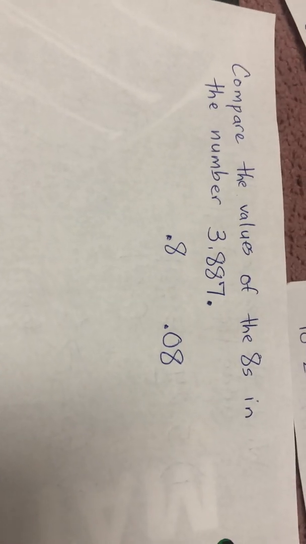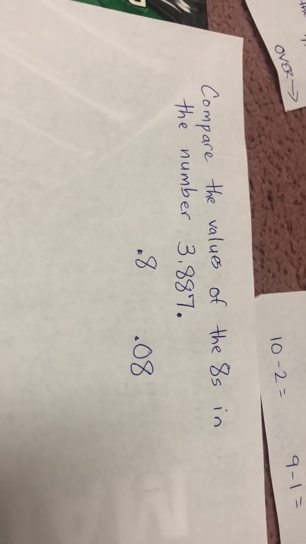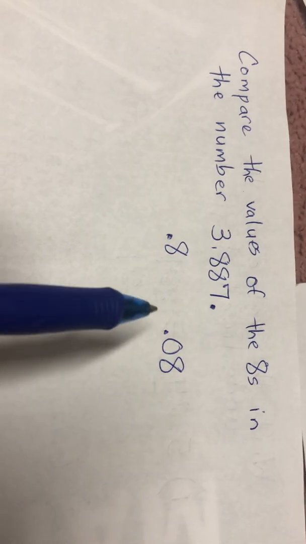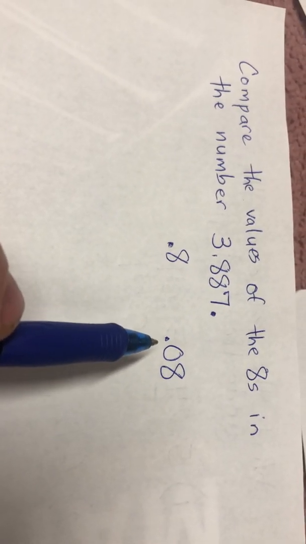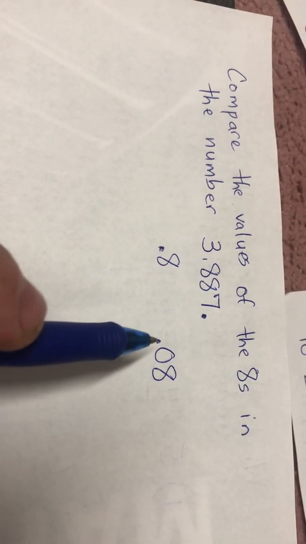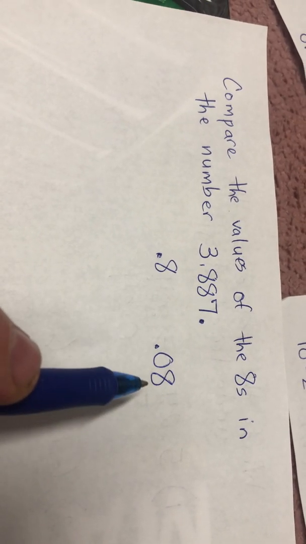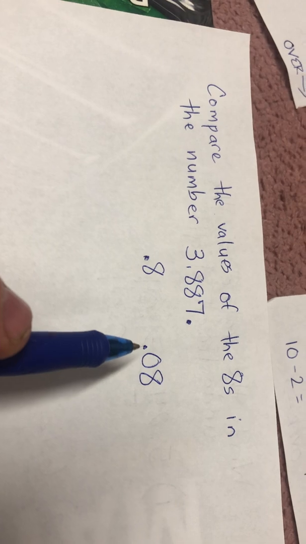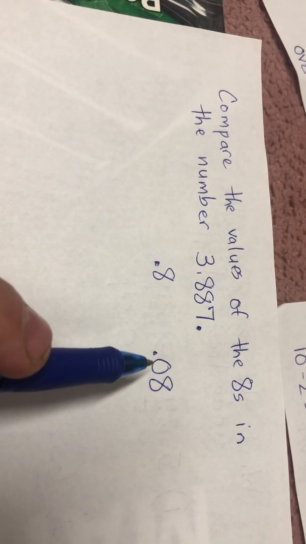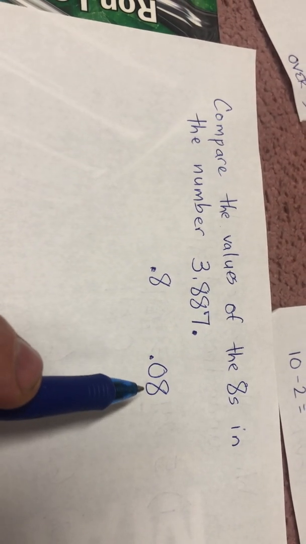Well, as we talked about in one of the previous lessons, remember when we multiply things or divide things by 10, we're just moving the decimal for each 0. Since there's 1 zero in 10, if I was multiplying it by 10, I would move the decimal 1 place to the right.